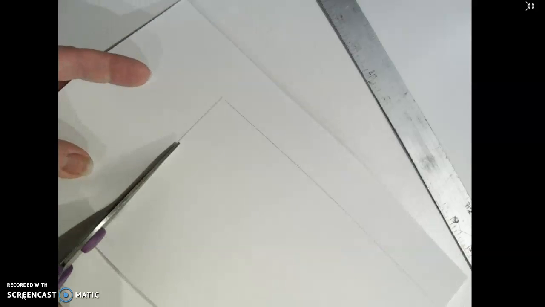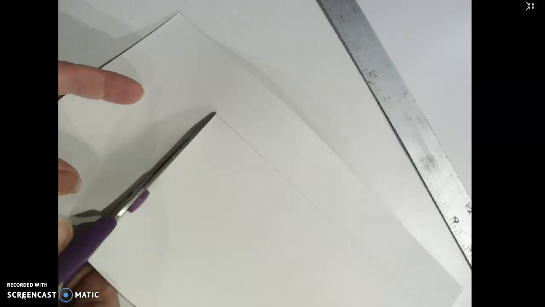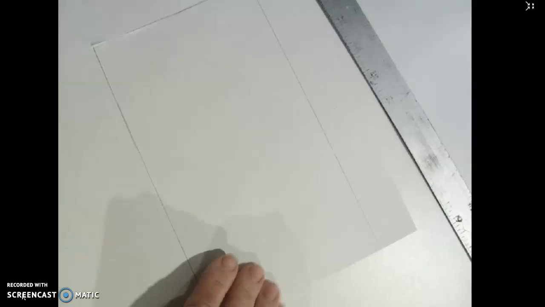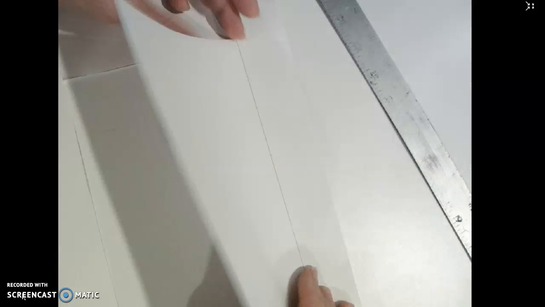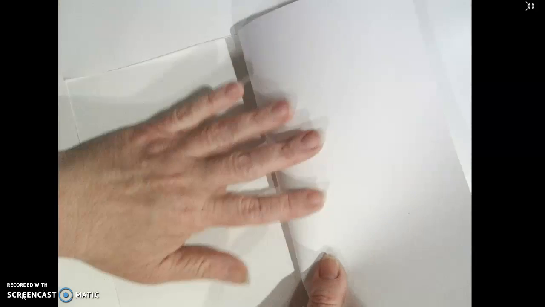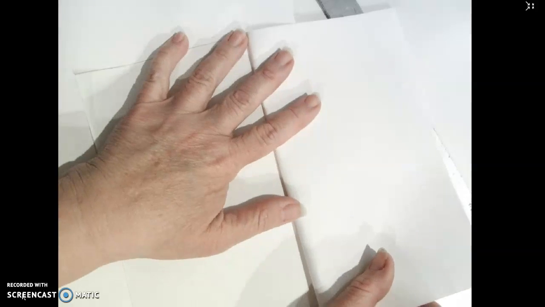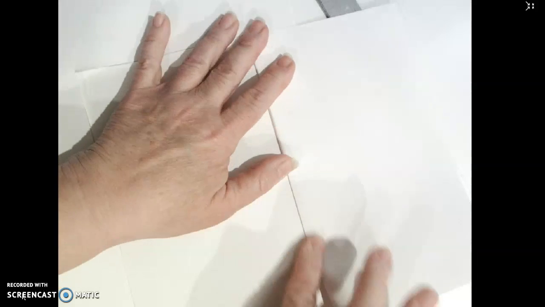So I'm trying to keep this in the screen. What I did is I cut on two of the edges and kept the third one. So this will open like this. Unfortunately, the table I'm working on is the same color as the paper, so it's hard to see. So I can just open this and fold it like that. So that is my door.